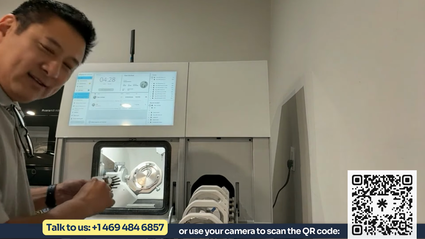And Brian, if someone likes what the Matron offers for metal milling, but they don't care about the puck changer, they just want a single puck, the Matron Core is going to provide everything identical except for the changer side, correct?